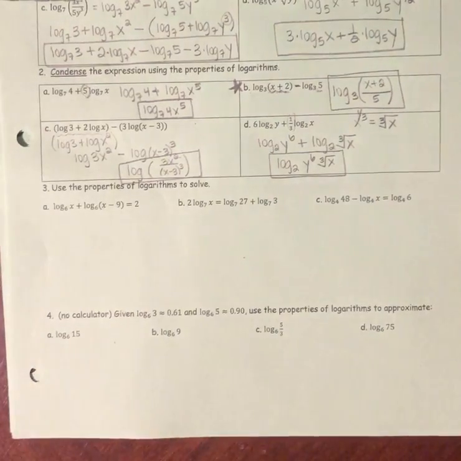Okay, guys, today's lesson is going to be continuing the properties of logarithms. So I'm going to go through numbers 3 and 4. So for number 3, we're continuing on with solving the equations using logarithms. So we did this a couple days ago.